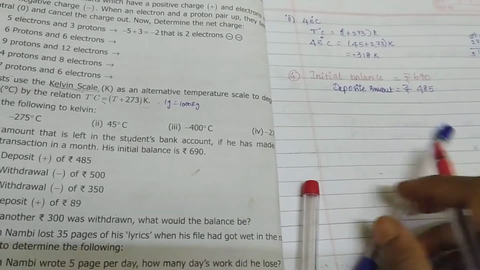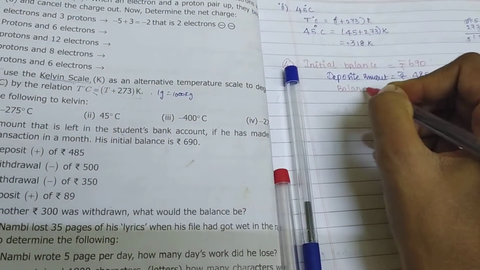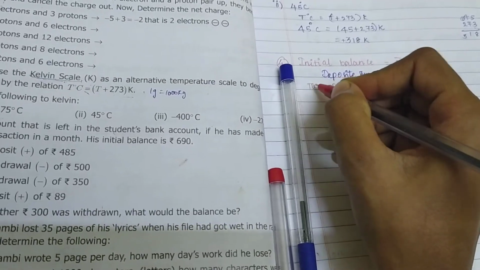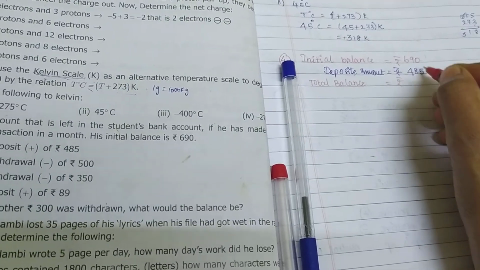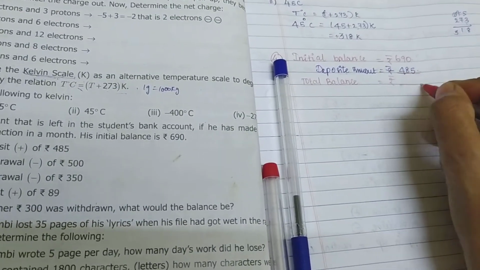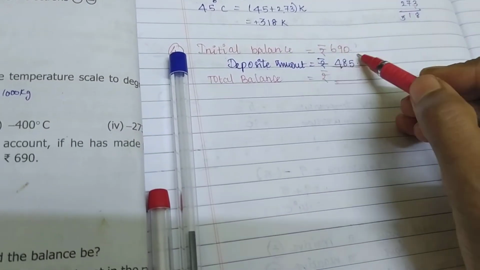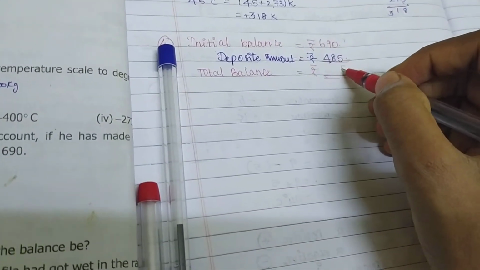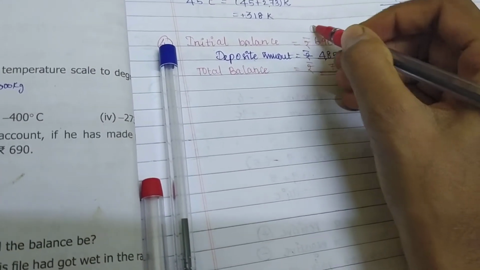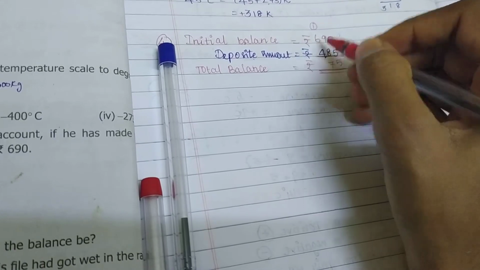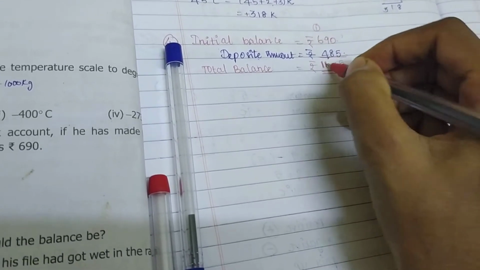If you add this much, I get a total balance. 0 plus 5, 5; 9 plus 8, 17, carry 1; 6 plus 4, 10, 10 plus 1, 11. This much amount you have in your account.